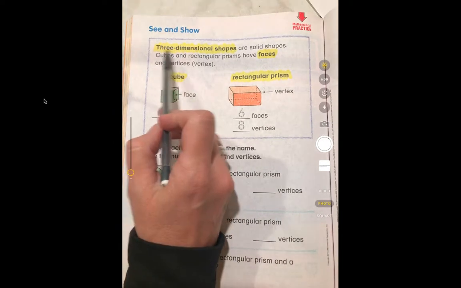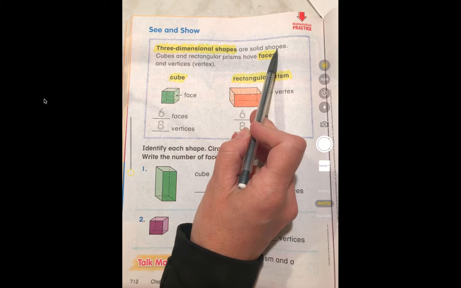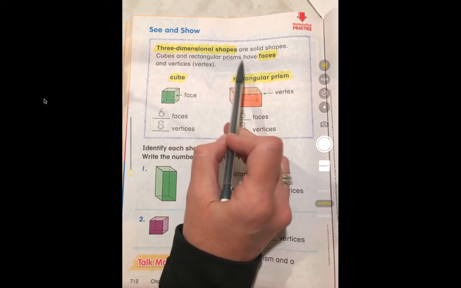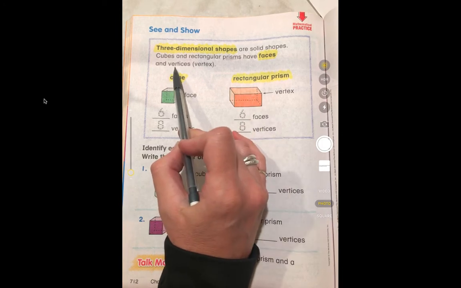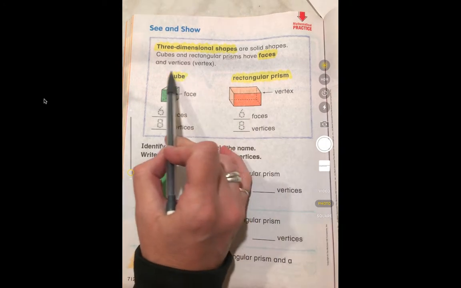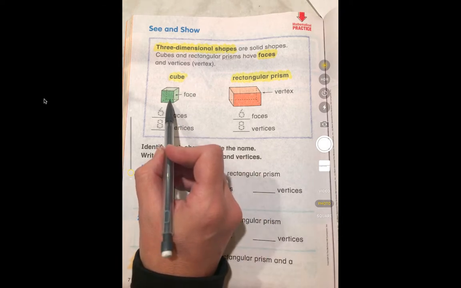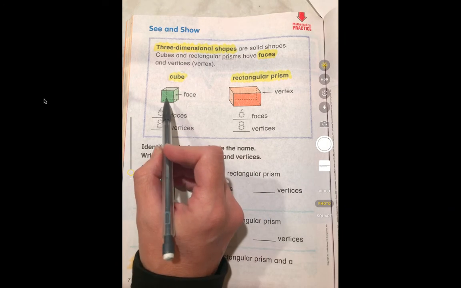It says three-dimensional shapes are solid shapes. Cubes and rectangular prisms have faces and vertices, or a vertex. So first we're going to look at the cube. I attempted to draw the cube on the last page. You have to think of a cube as having faces.